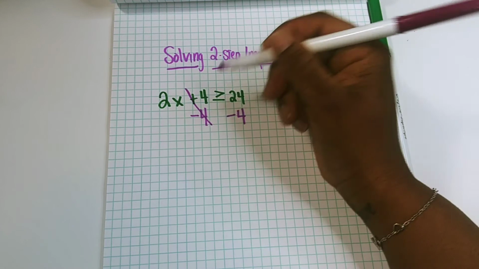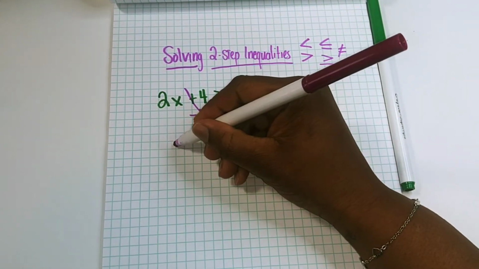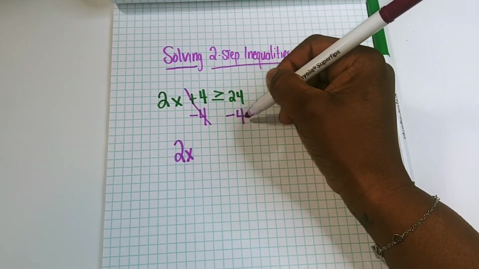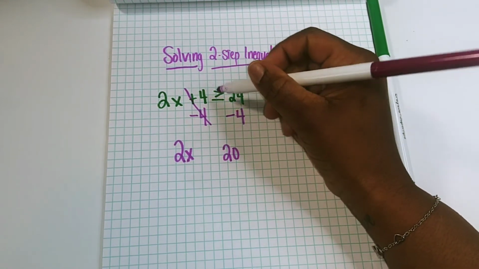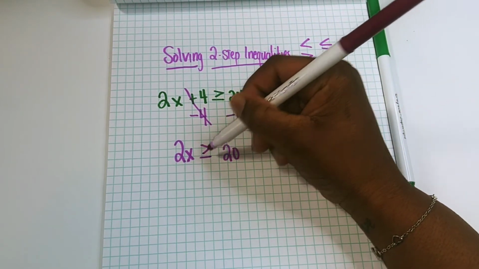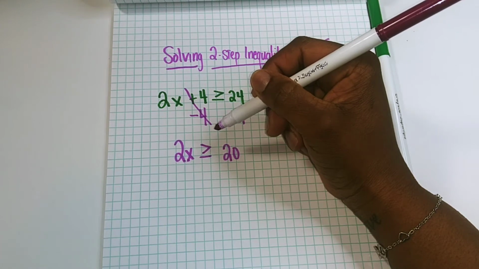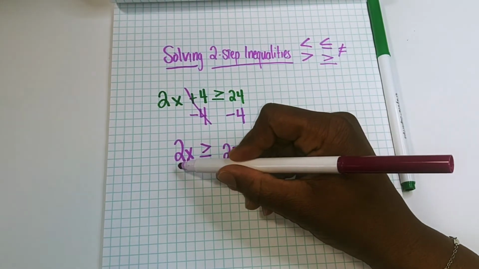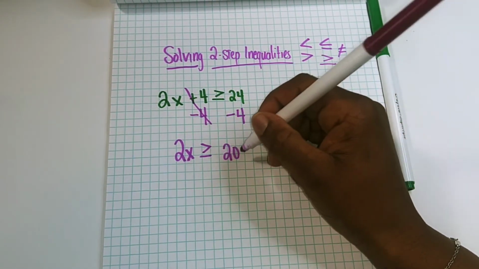Positive 4, negative 4 equals 0. Those are called additive inverses. On the left-hand side, I am left with 2x. On the right-hand side is 24 minus 4, which is 20. And then the symbol, I want to put greater than or equal to back in there. Remember, you only reverse the symbol if you are dividing or multiplying by a negative number. So now I have a one-step inequality here, which is 2x ≥ 20.